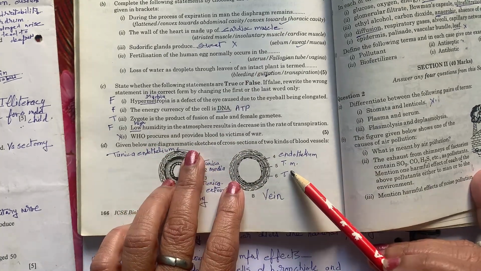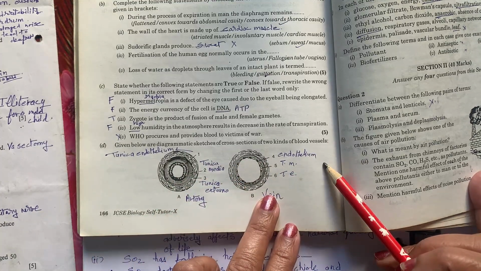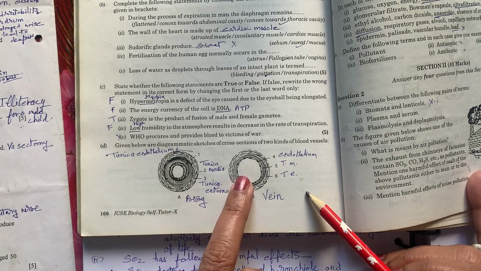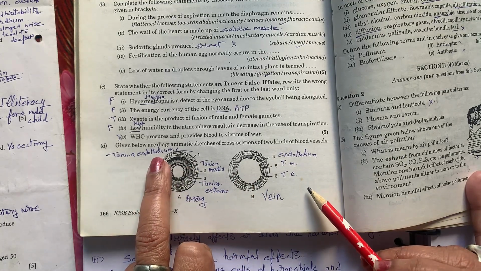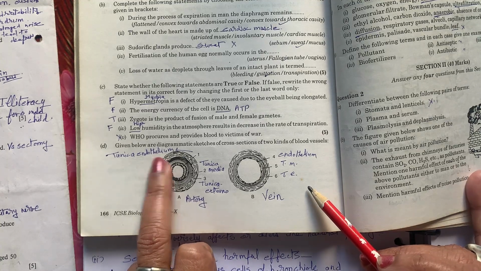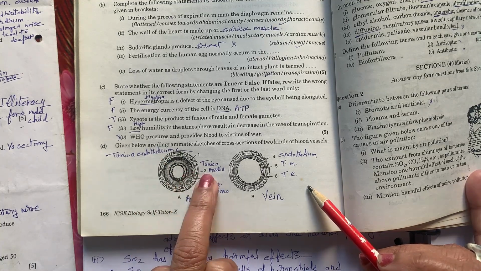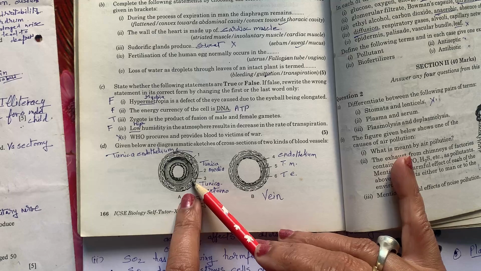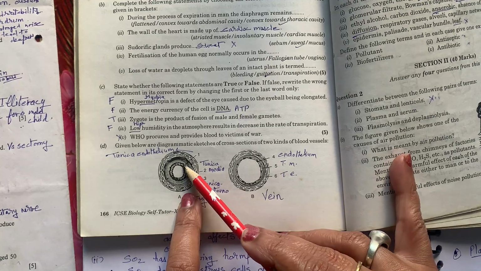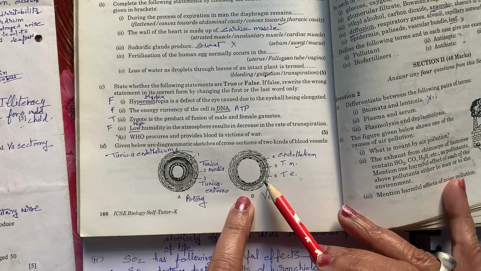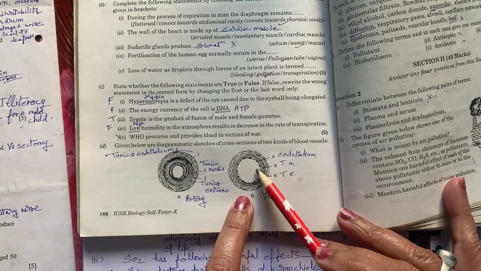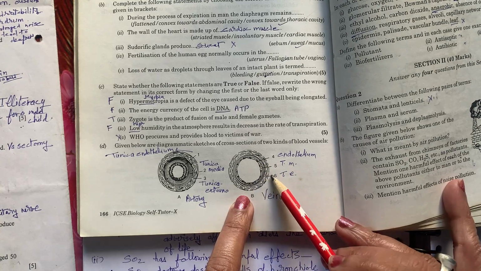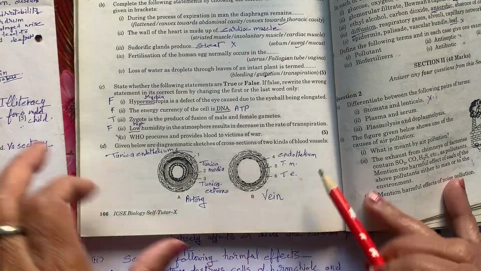Next, given below are the diagrammatic sketches of the cross section of two kinds of blood vessels. As you are able to see, this is narrow, it is the artery, and this is broad, it is the vein. The outer layer is tunica externa, the middle one is tunica media and the innermost is tunica interna, or endothelium. Same way here also, this is the thin-walled endothelium. Second, tunica media, and the outer one is tunica externa, and it is the vein.